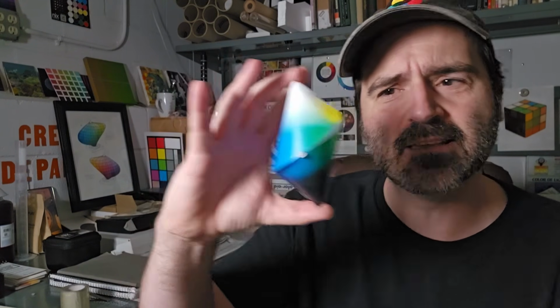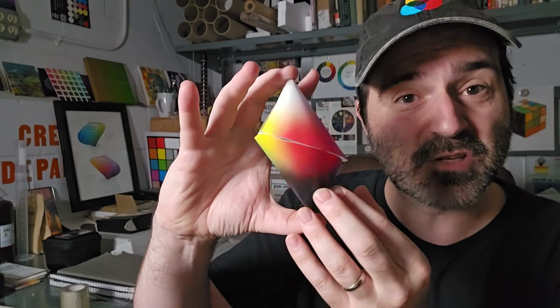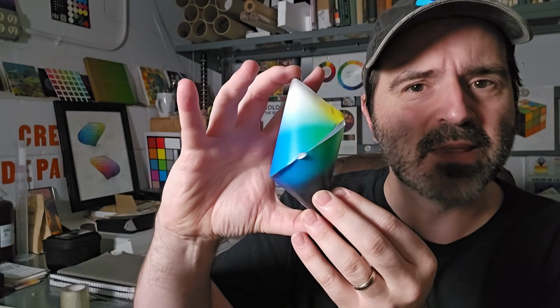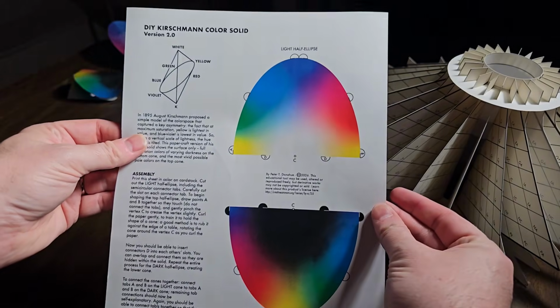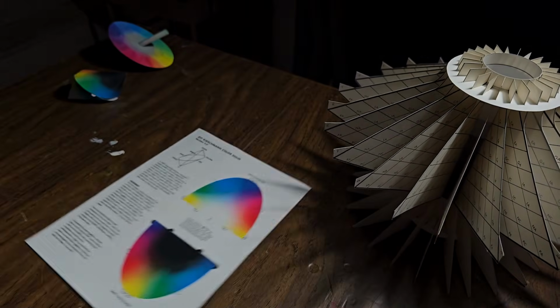And I actually created this build-it-yourself Kirschmann solid a few years ago. It's a bit tricky to put together, but if you are interested in your own Kirschmann model, you can download the template by following the link in the description. A similar slanted model was proposed by another German psychologist, Willy Slant, a few decades and 2 world wars later in 1946. Interestingly, he slanted the grayscale rather than the hue circle, but it amounts to the same thing.